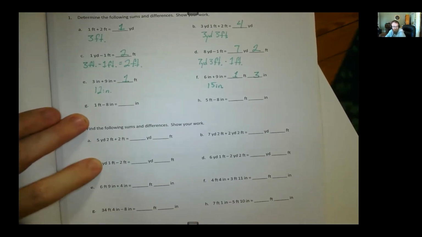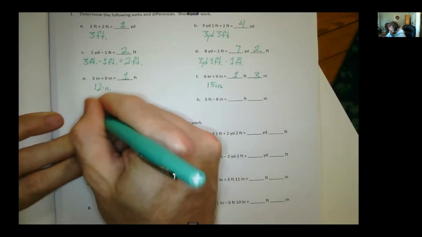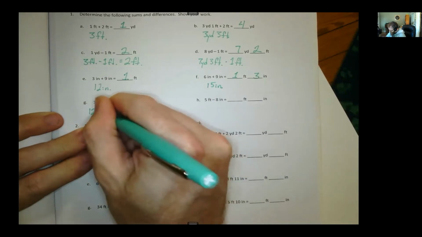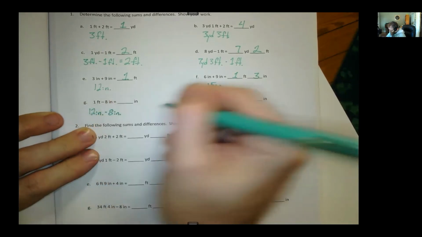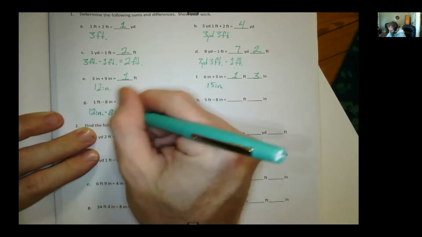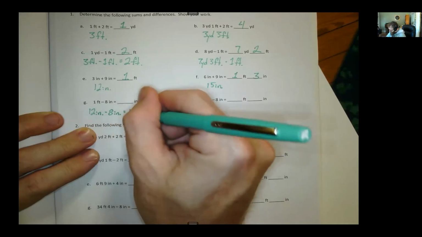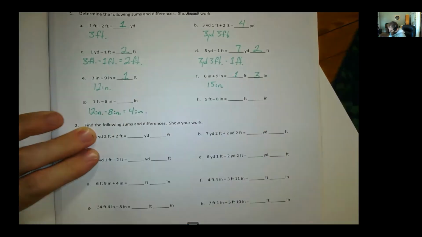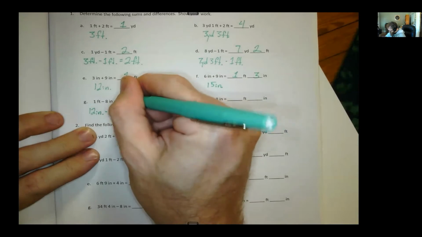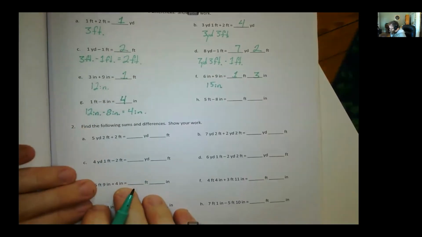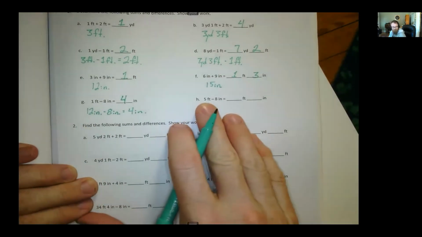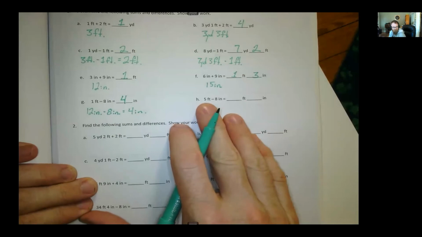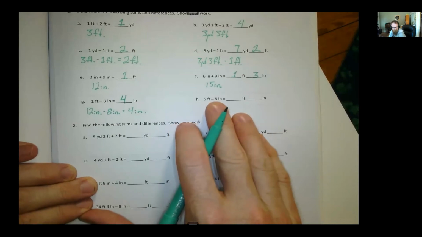1 foot minus 8 inches. If we convert our foot, show the same value in inches, we have 12 inches minus 8 inches. 12 inches minus 8 inches gives us 4 inches. Five feet minus 8 inches.